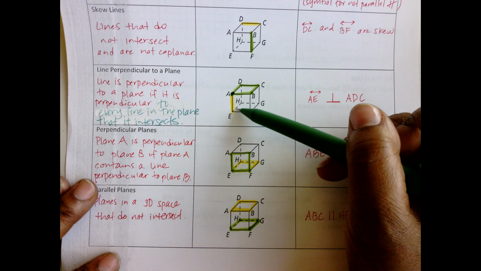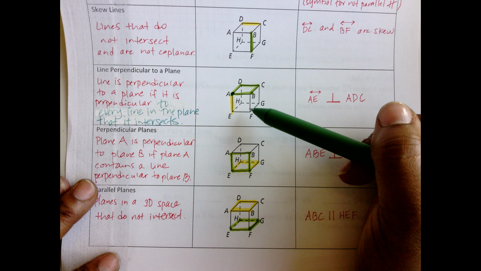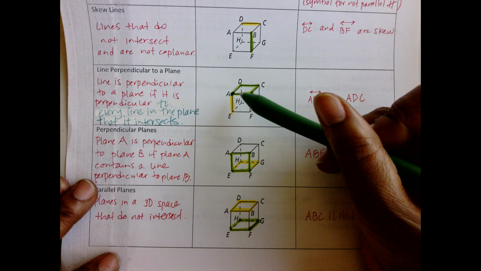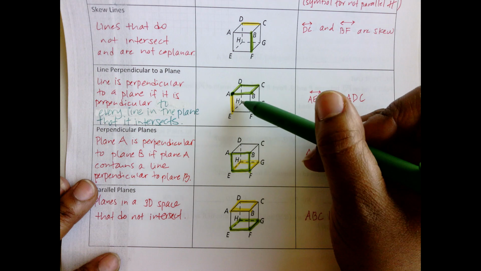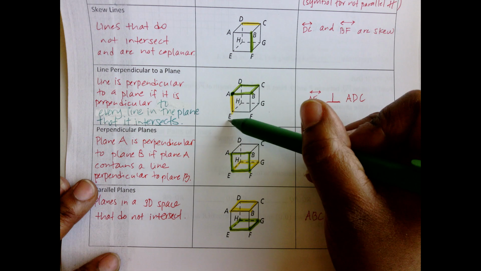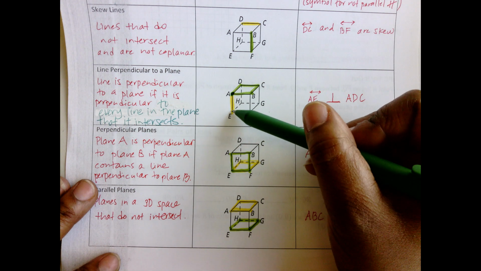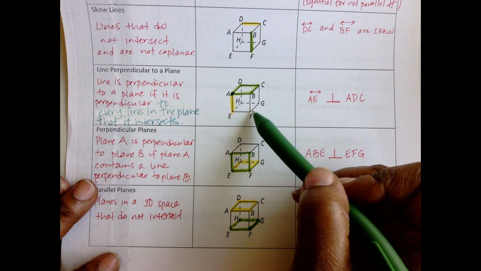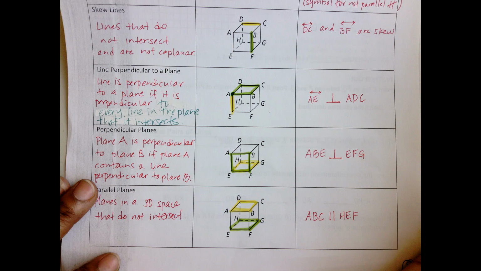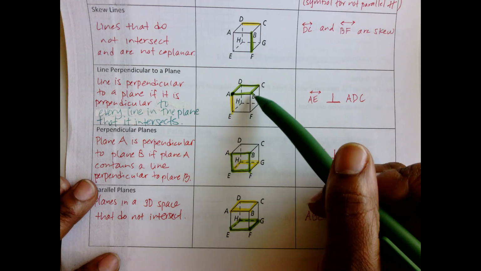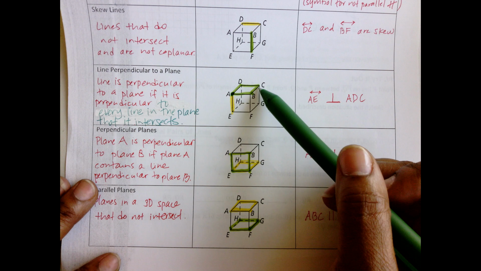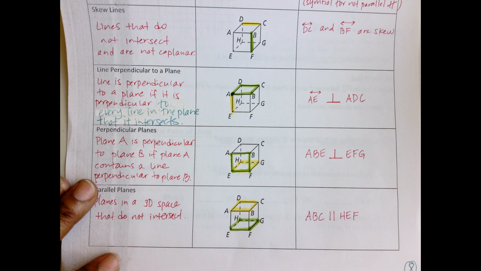It's also perpendicular to this bottom plane, okay? It's also perpendicular to ADHE, right, because it intersects here. So it's not perpendicular to CBFG because it doesn't intersect it at all. It doesn't touch any point on this plane. Alrighty.